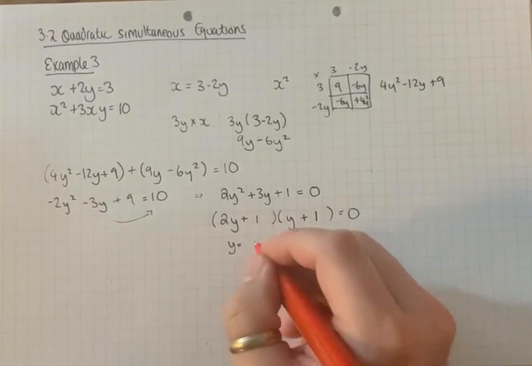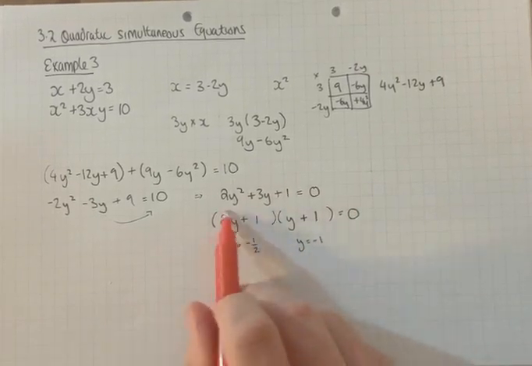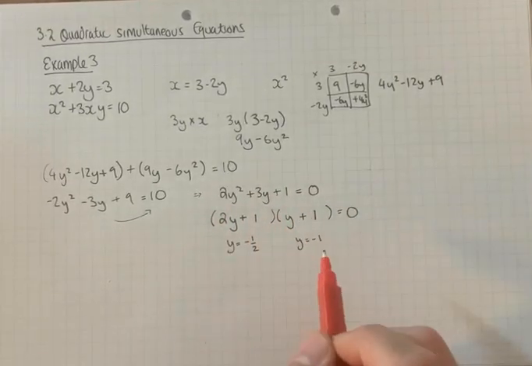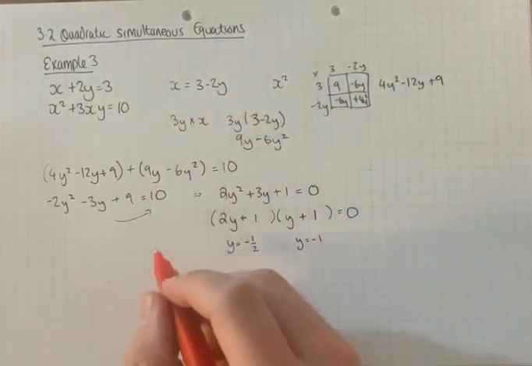So that gives me two solutions. y is minus a half and y is minus 1. Remember, you're trying to work out where the brackets are equal to 0. Don't forget to work out x. x is 3 take away 2y.